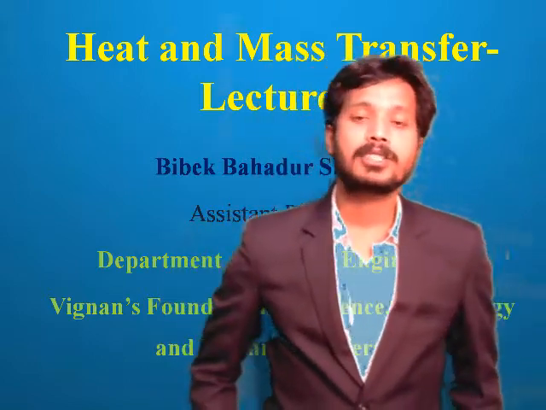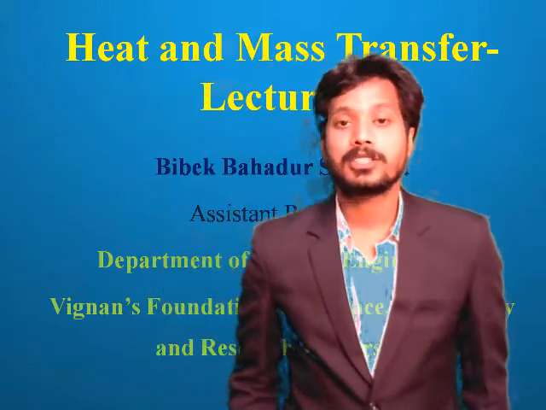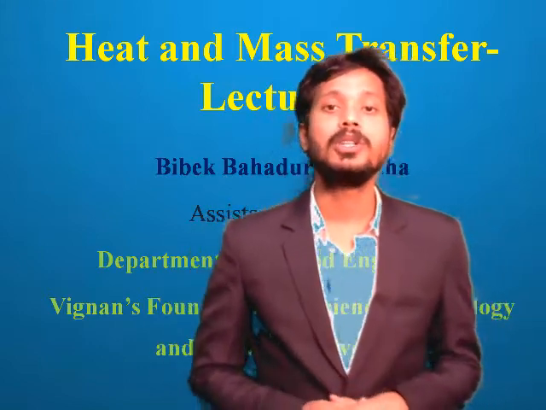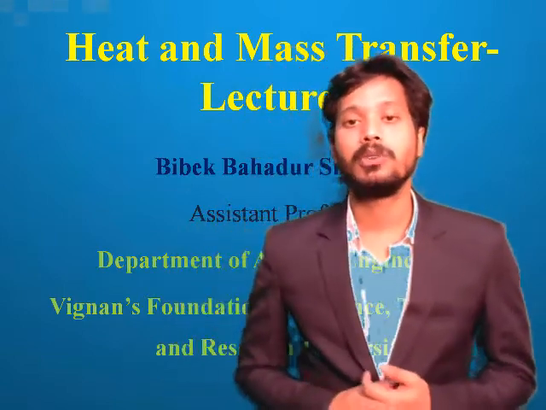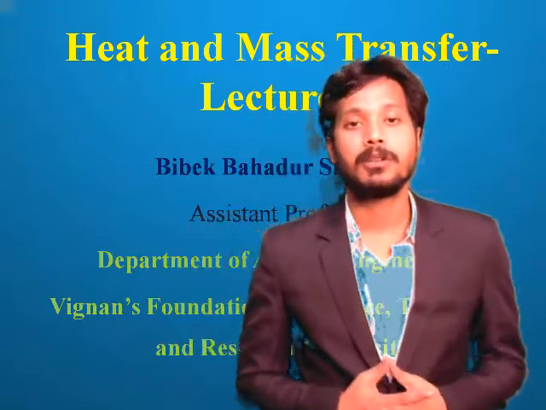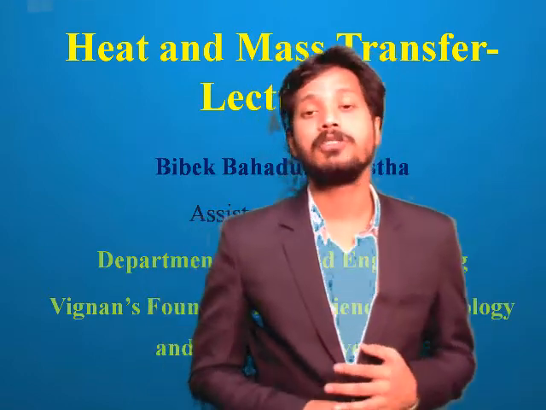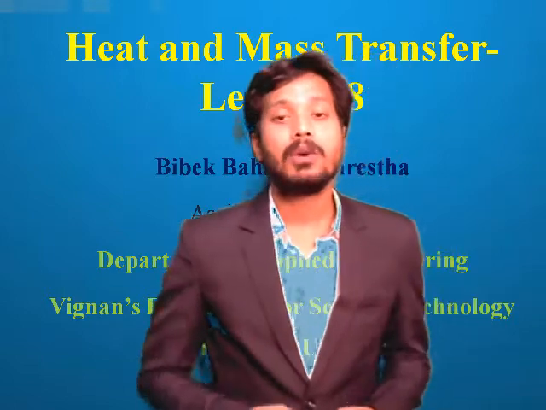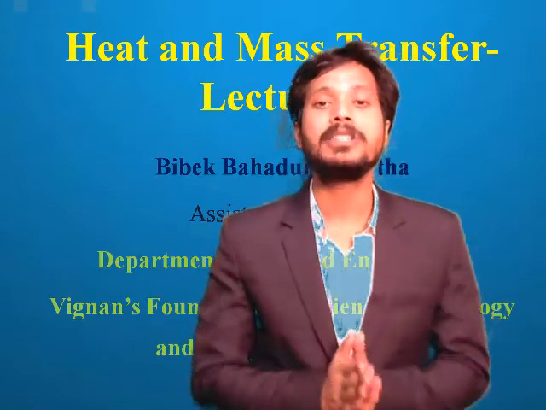In the next class we have seen the composite slab. The amount of heat transfer through composite slab means Q equals A into (Ti minus T naught) by [1 by Hi plus L1 by K1 plus L2 by K2 plus L3 by K3 plus 1 by H naught]. And overall heat transfer coefficient we have seen, U equals 1 by [1 by Hi plus L1 by K1 plus L2 by K2 plus L3 by K3 plus 1 by H naught]. So up to this we completed.